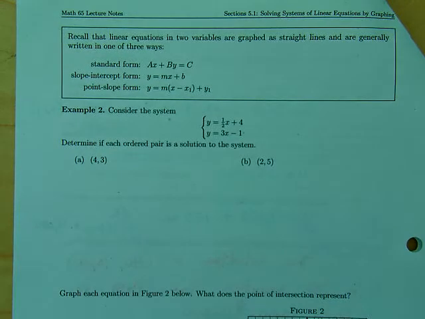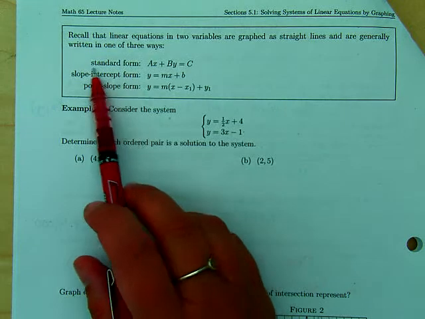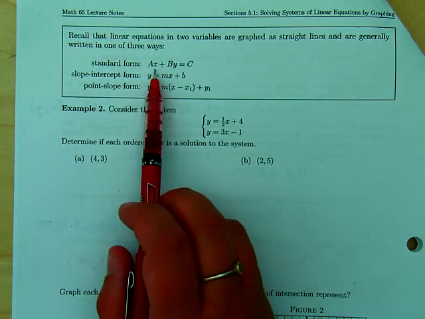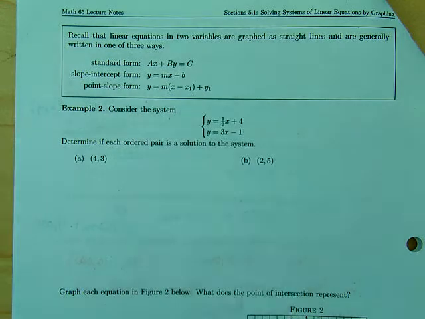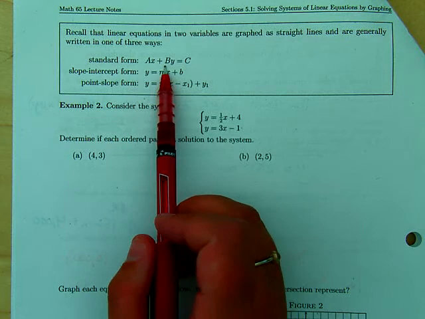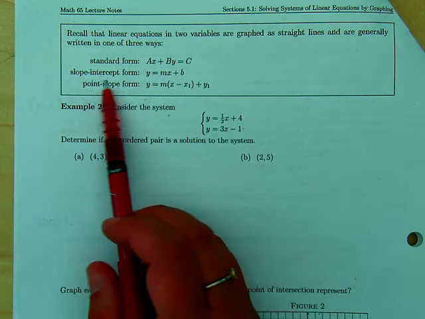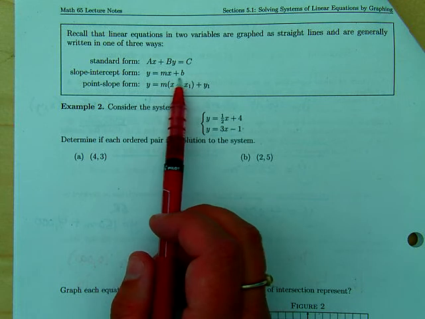So recall that linear equations in two variables are graphed as straight lines and are generally written in the following three ways. These are three of the ways we learned about linear equations in Math 60. So it's a little bit of a review. We have standard form, which is ax plus by equals c. The group work I gave you was written in standard form. Even though it had fractions, these letters A, B, and C were just fractions. Slope-intercept form, a lot of people are familiar with this one, y equals mx plus b. This sounds familiar to you?